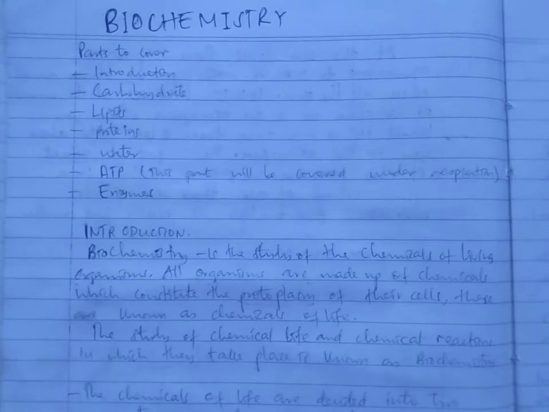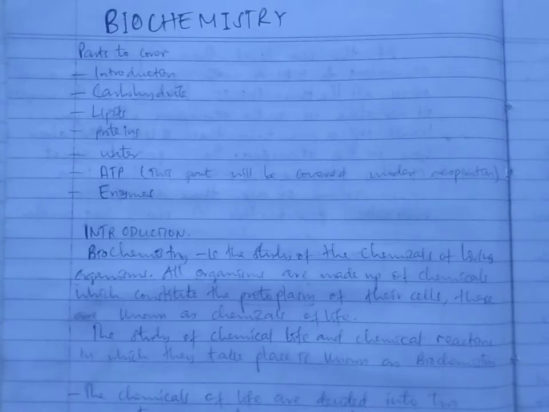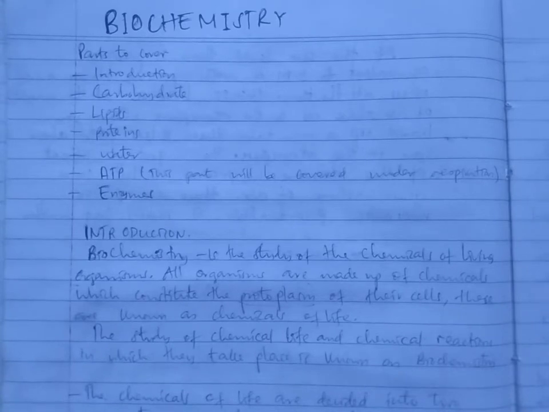Lakini nitakachokuwa nakifundisha ndicho kinachohitajika na NECTA exams na ndicho ambacho kinakuwa kinatoka kwenye NECTA exams. So don't worry, mwalimu atakaye kufundisha kama part of cytology topic au atakaye kufundisha kama separate topic, the same issue ni kwamba atafundisha nini, what will be the contents of the sessions. So in biochemistry, we'll start first with discussing the introduction to biochemistry.